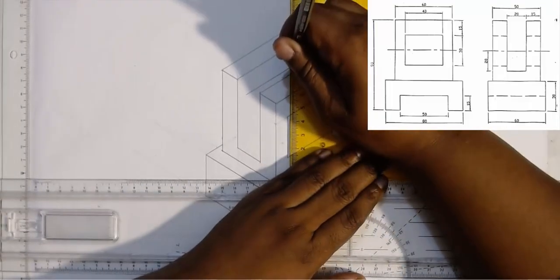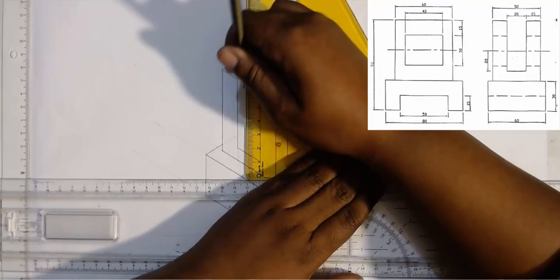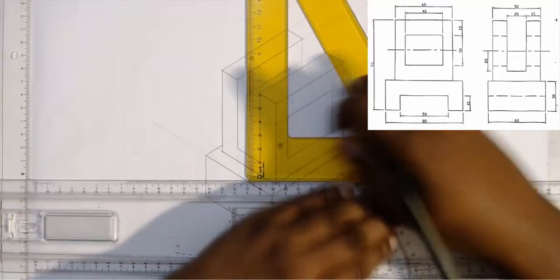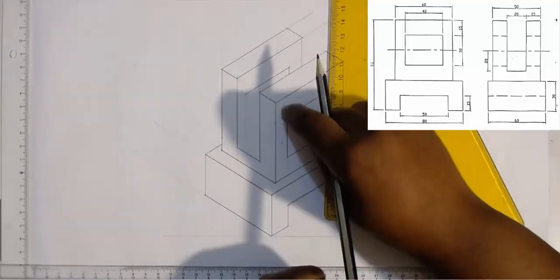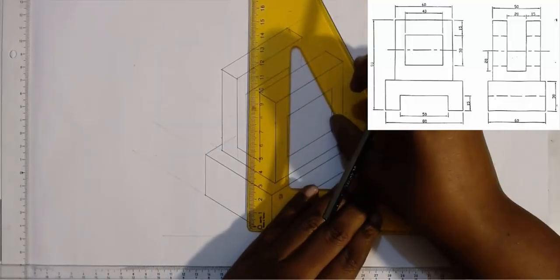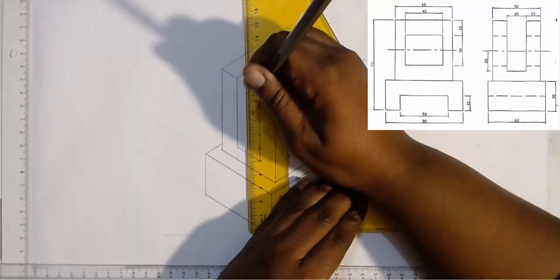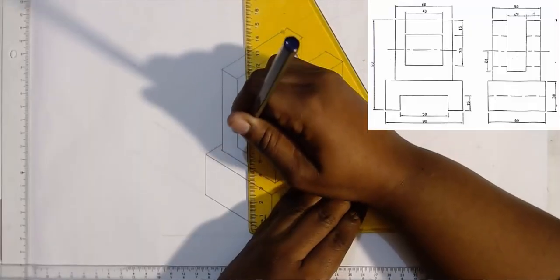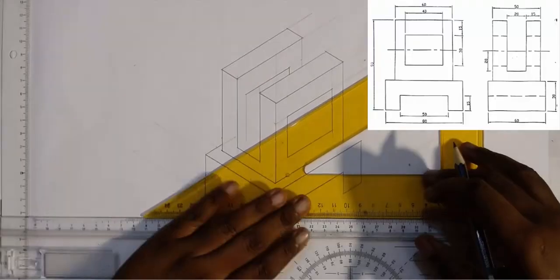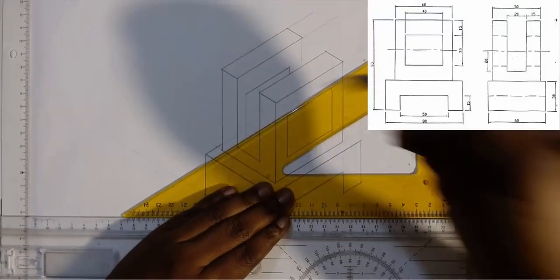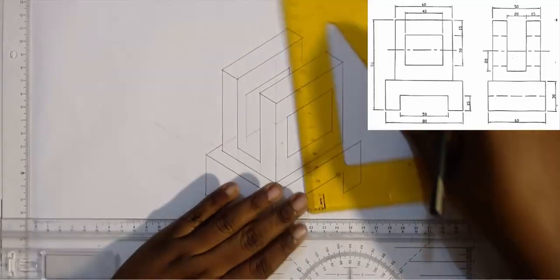This one is going to lie here at the top. However, this, I'm going to first do a construction line first, and then measure 30, because the height from there to there is 30. Okay, now that the height is there, then I use my 30 degree to close it there.